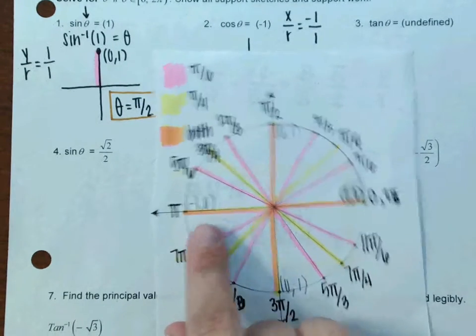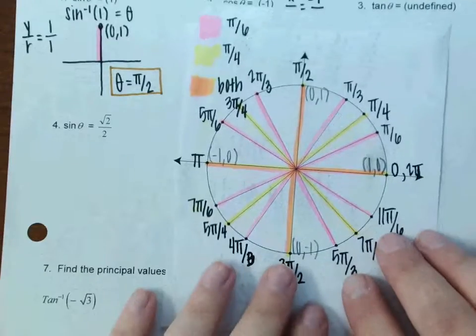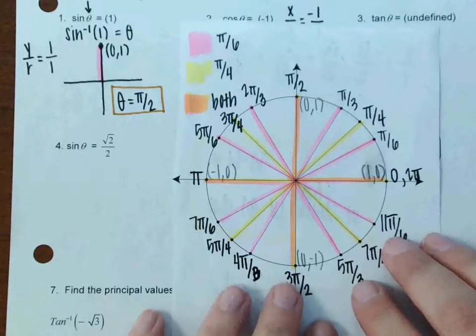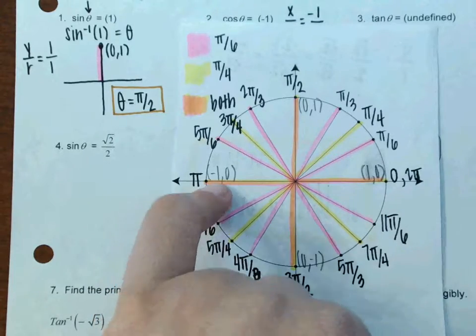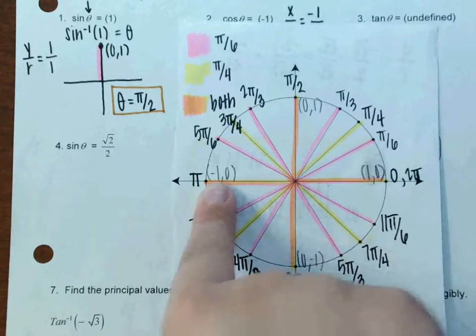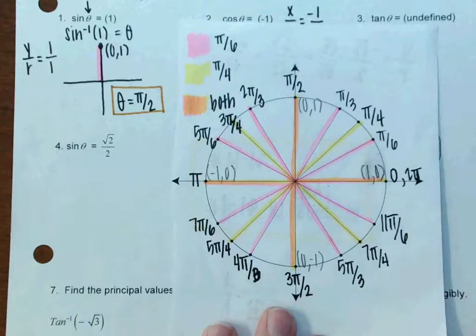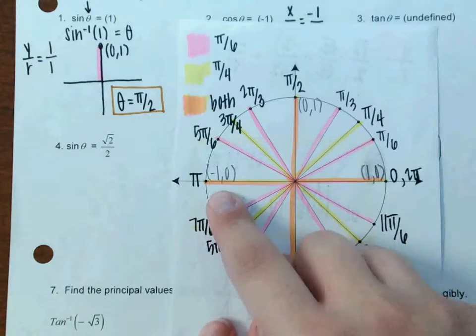So we need to look at our circle and we need to find when x is negative 1. So the only time that happens is at pi. Do you agree?